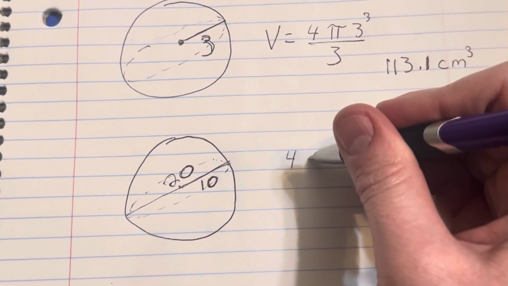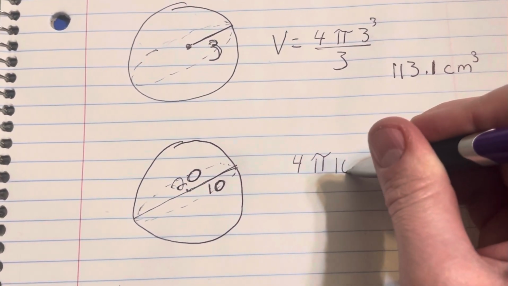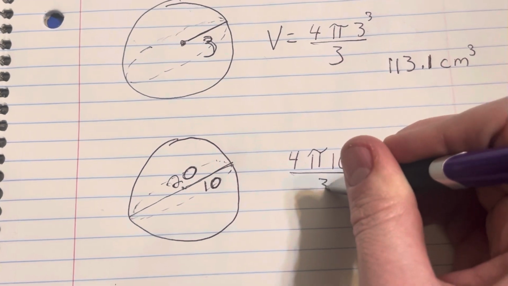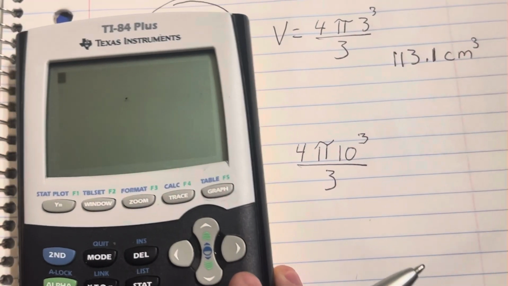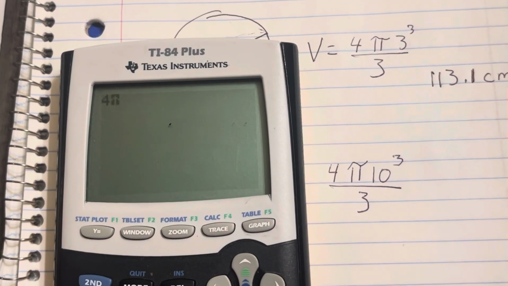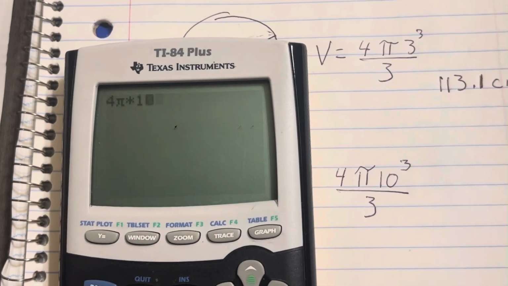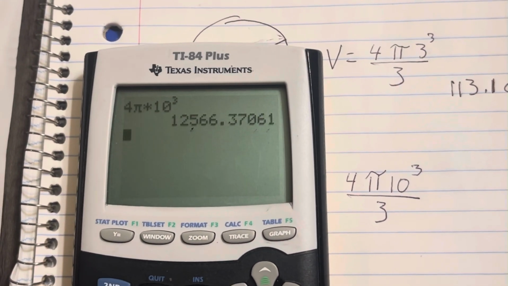Now that we know the radius is 10, we can go ahead and fill in our formula. 4 times pi with 10 to the third power divided by 3. All right, calculator time. Let's do 4 times pi times 10 to the third power.